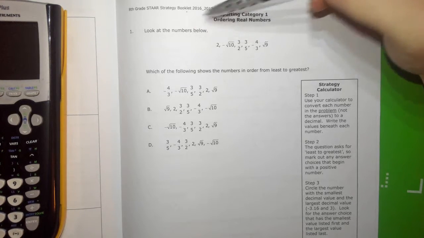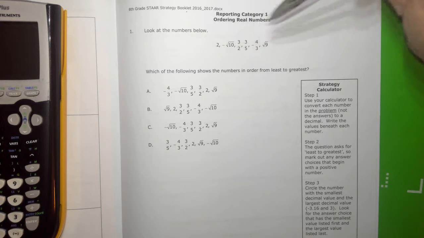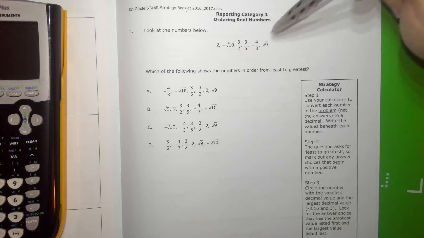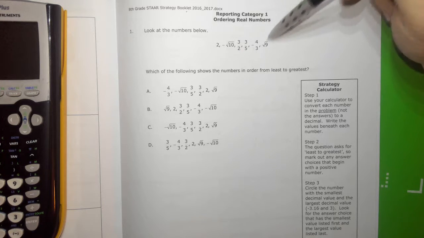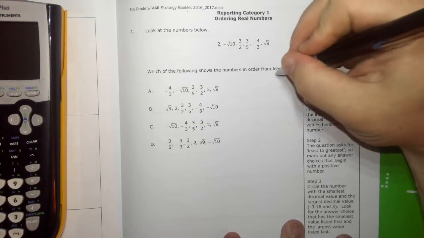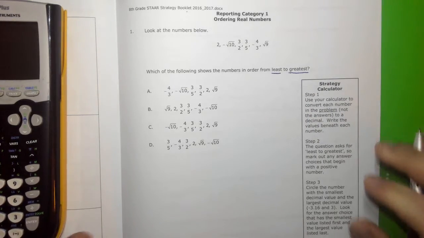We're going to take a look at the numbers below. So we've got 2, the negative square root of 10, 3/2, 3/5, negative 4/3, and the square root of 9. It says, which of the following shows the numbers in order from least to greatest? So we want to go from the smallest to the largest.